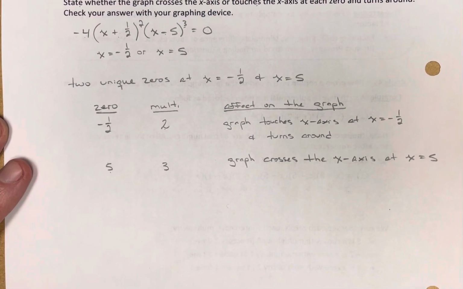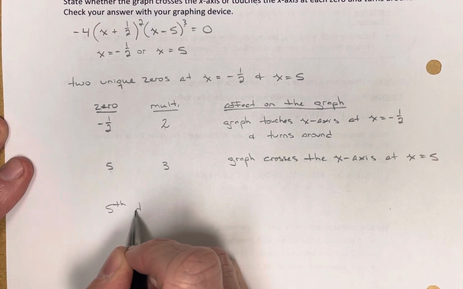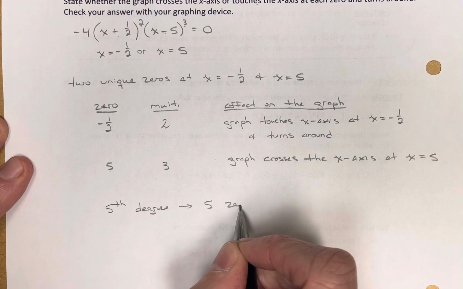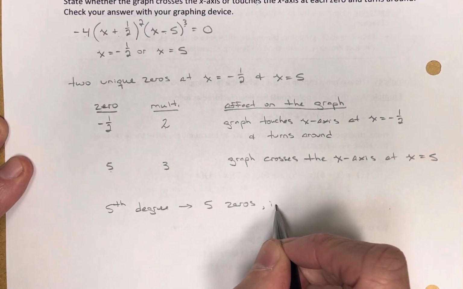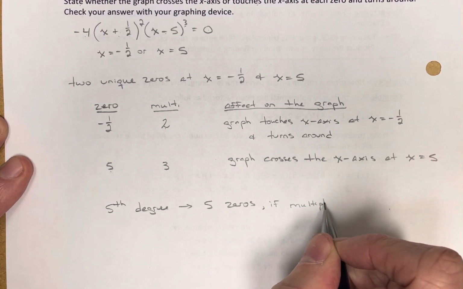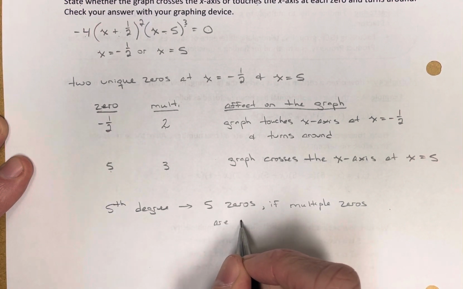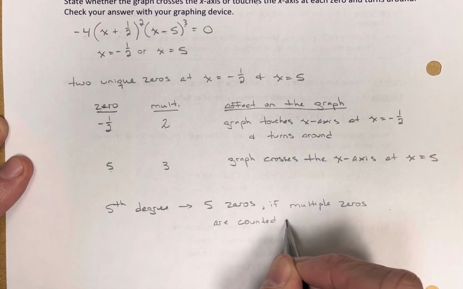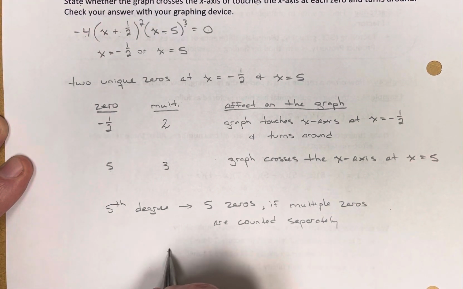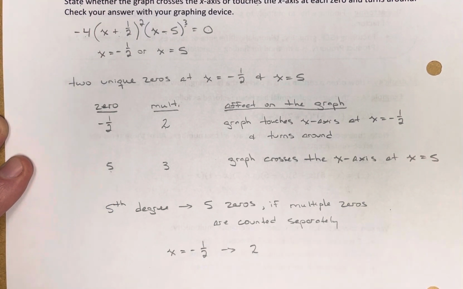Okay, so we saw that on the graph. Let's remind ourselves of a final thing. It is a 5th degree polynomial, which means we have 5 zeros if multiple zeros are counted separately. Well, our 0 of x equals -1/2 takes place 2 times.